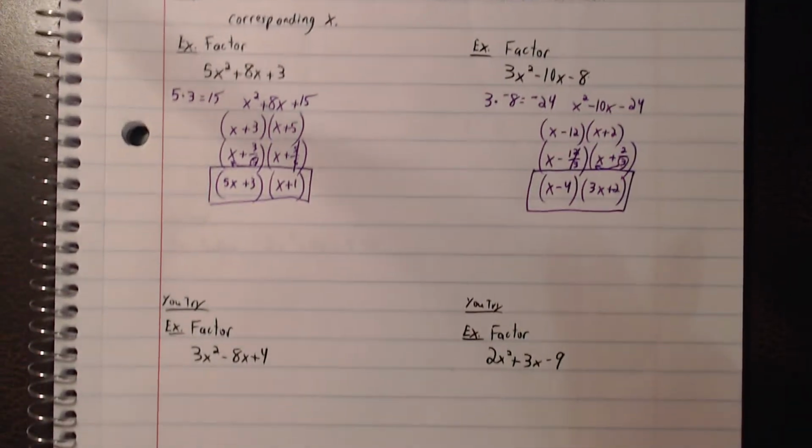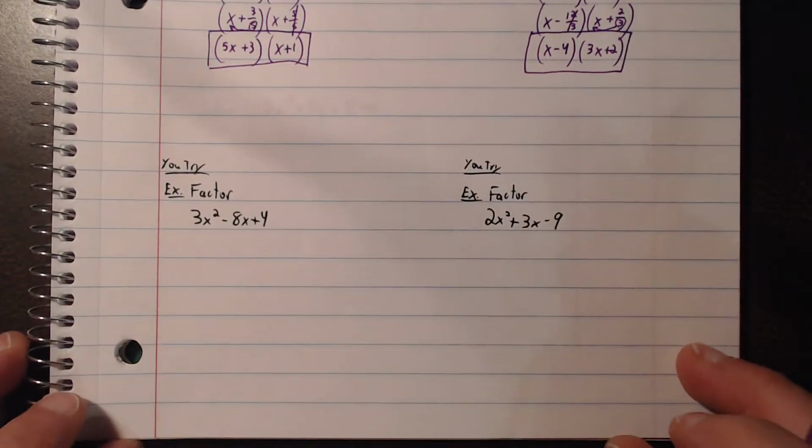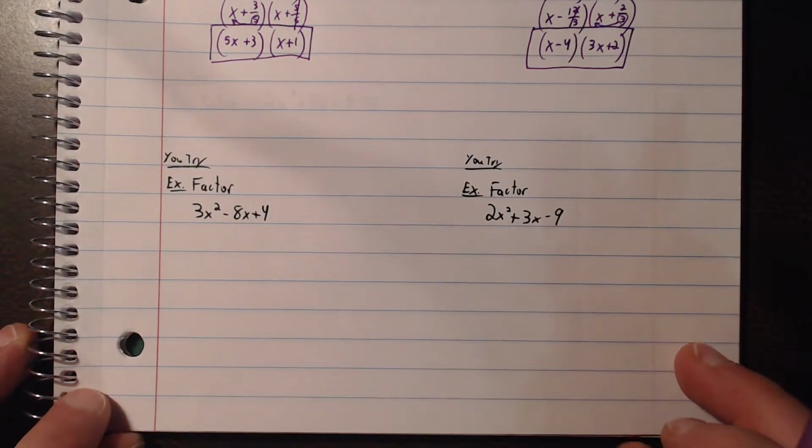There are 2 here at the bottom for you to try. Pause the video and press resume when you're ready to check.